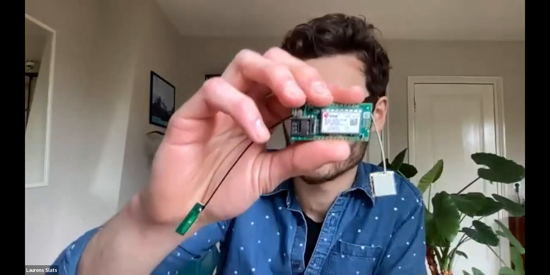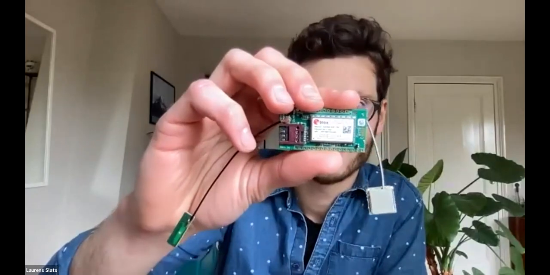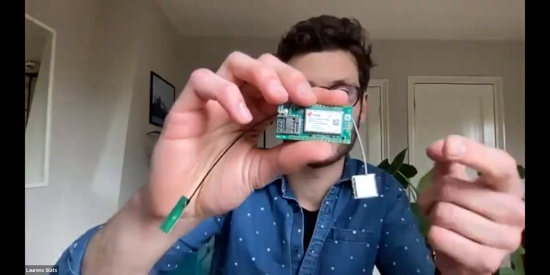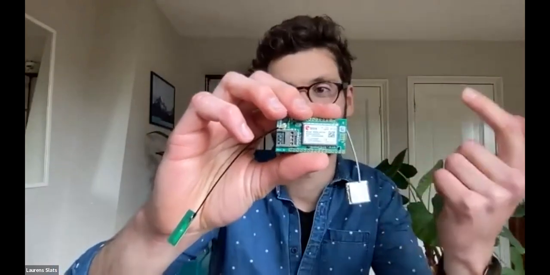For that, we are going to use the Sodaxara dev kit, but actually the whole content and everything that I'm discussing today is hardware agnostic. As long as you have access to a cellular modem, you can follow along. I hope you can see it. This is the development kit that we're going to use today, and as you can see here, it contains the u-blox cellular modem.